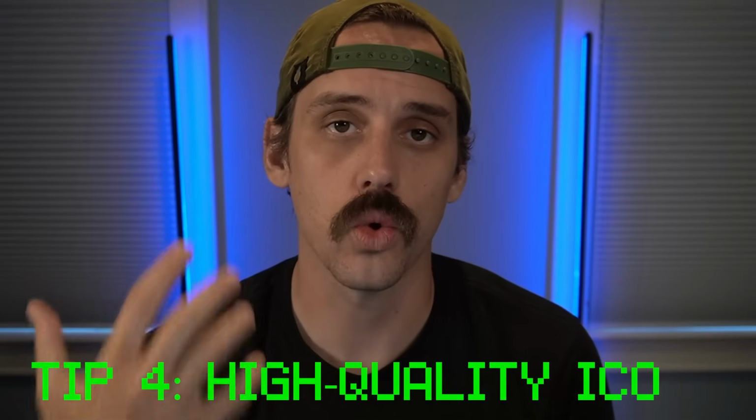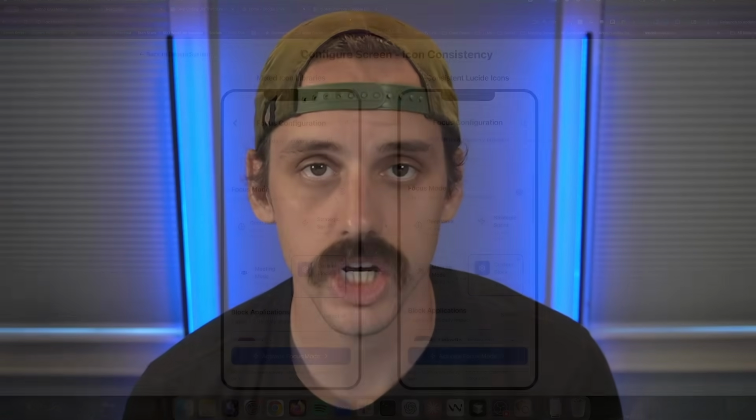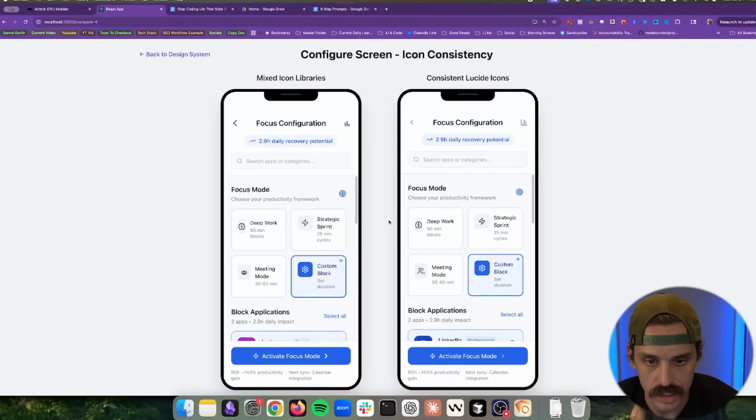So tip number 4 is actually pretty simple, yet most people skim past it or don't pay a lot of attention to it, which is using high quality icon libraries and using them consistently. I personally use React Lucide for a lot of my projects. So if we were to look at these two UIs side by side, this is one of those small things that can actually have a really big impact when it comes to almost unnameable reasons why something doesn't feel quite right.